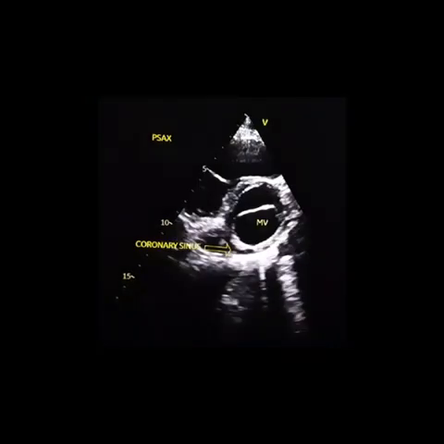This is the short axis view at the level of mitral annulus or the AV groove. You can see the coronary sinus running transversely into this groove, and this is often seen in case of a very good window.